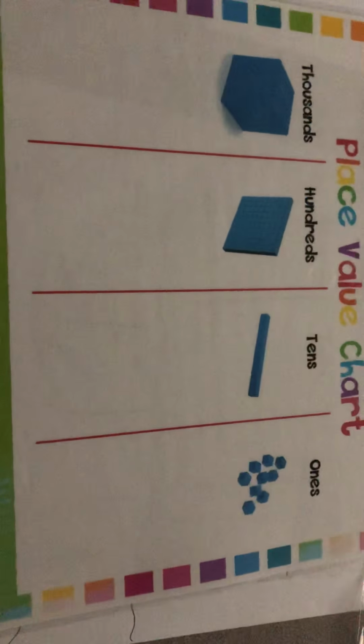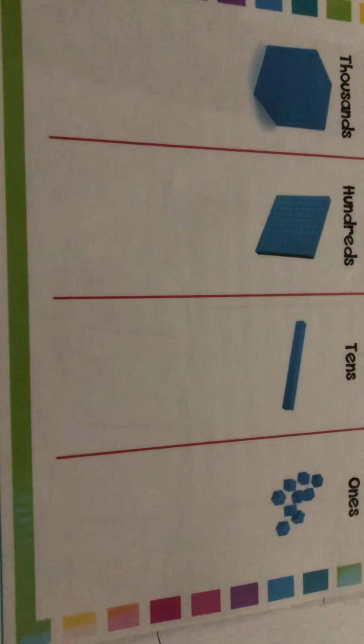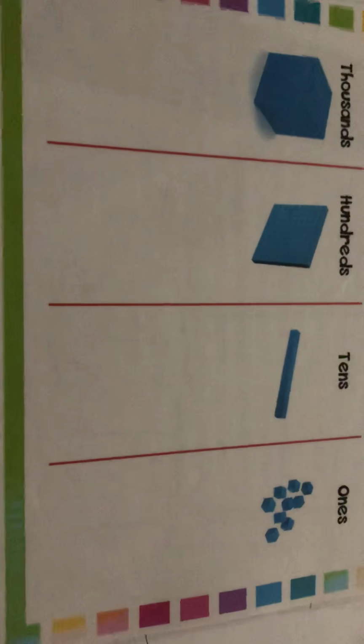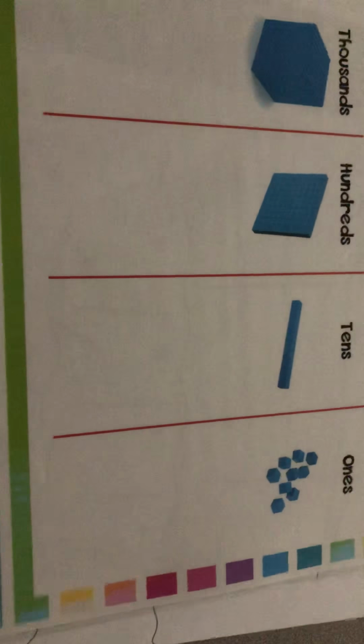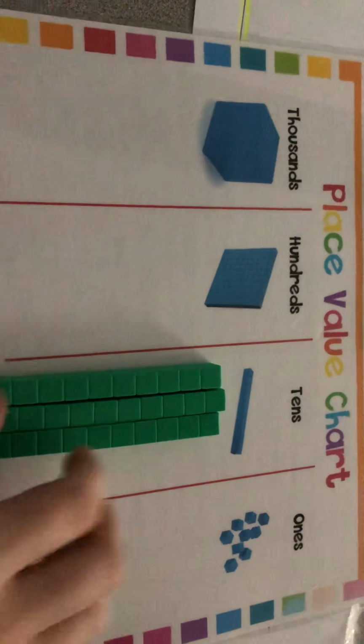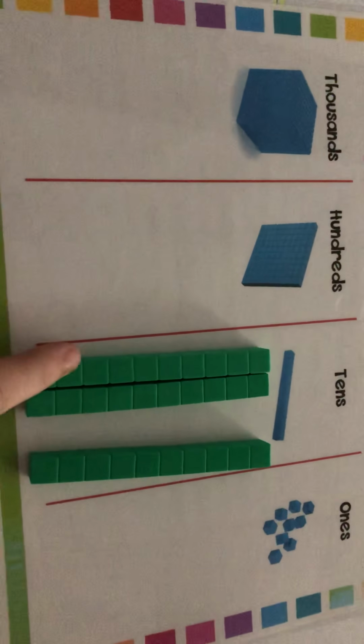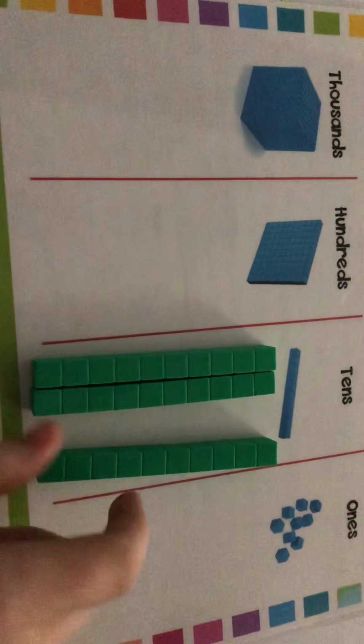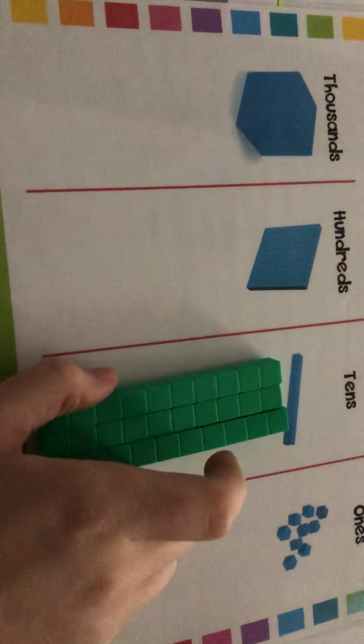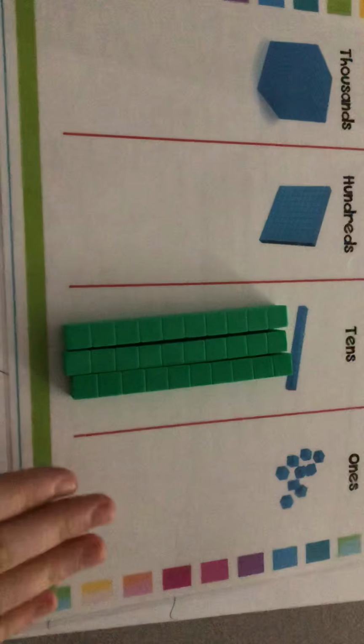So if I gave a student an example and wanted them to show me the number, let's say 32. 30 is your tens, because 10 times 3 is 30, or in second grade we say 10 plus 10 plus 10 is 30. They would know to take 3 tens, and they could even practice by skip counting. 10, 20, 30. And the number I think was 32.